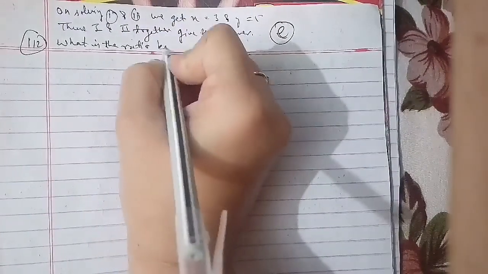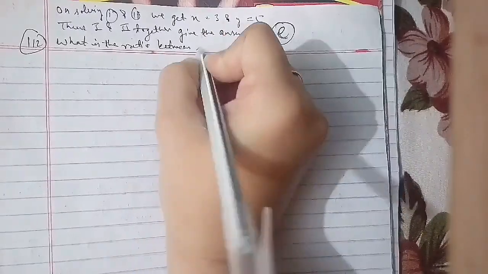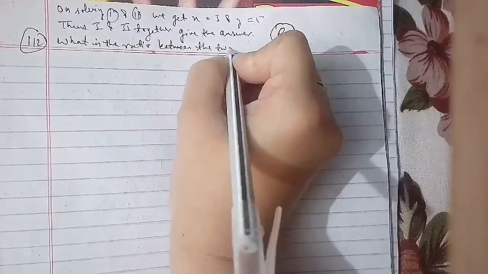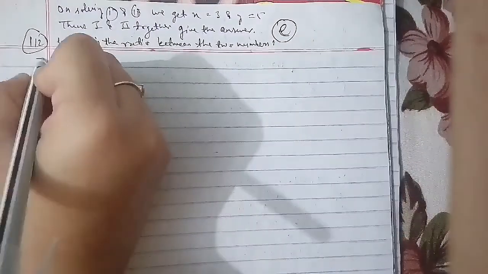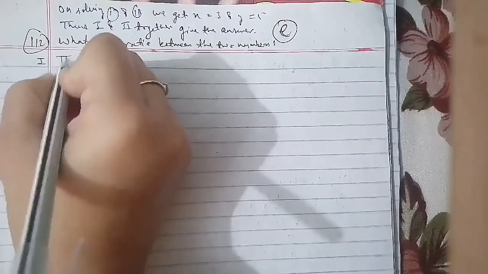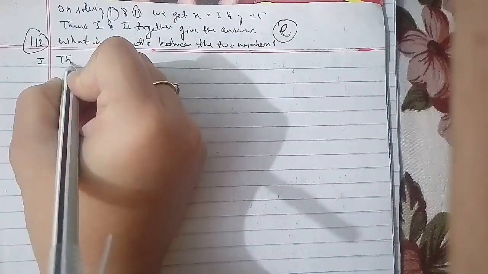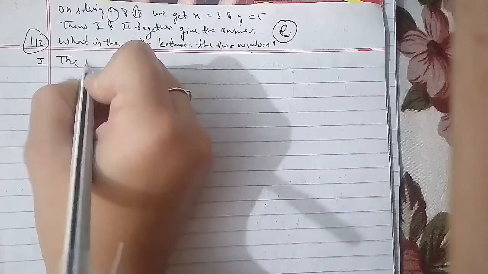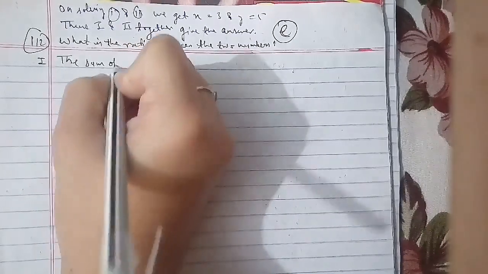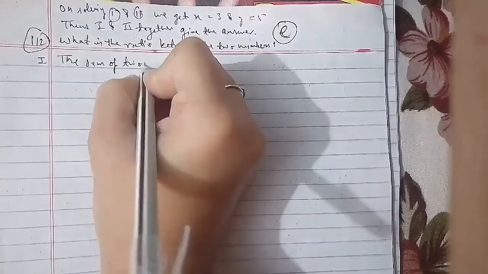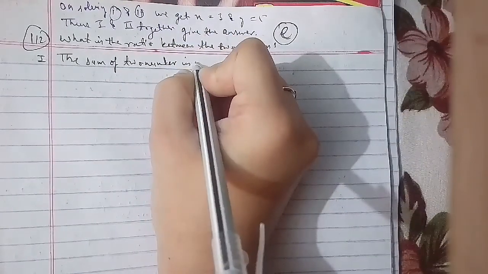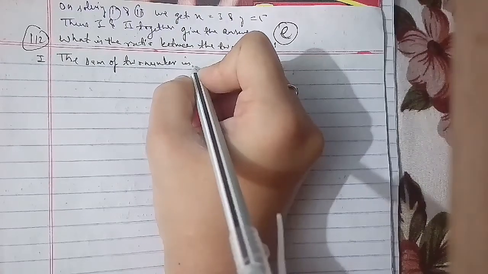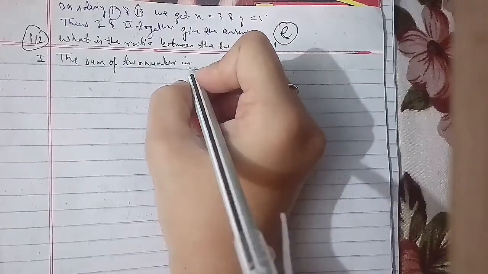The first statement is that the sum of two numbers is twice their difference.